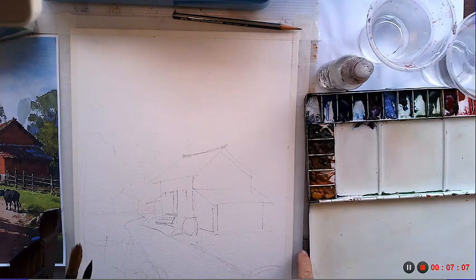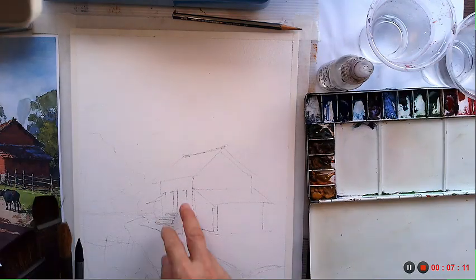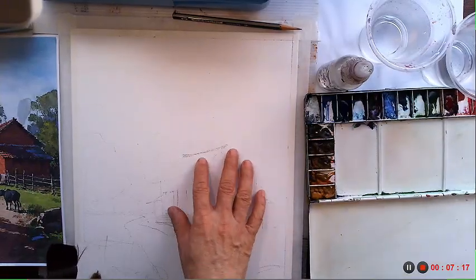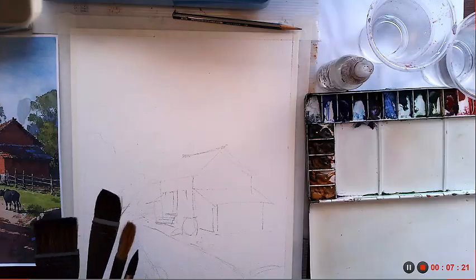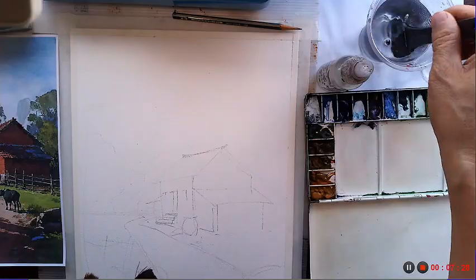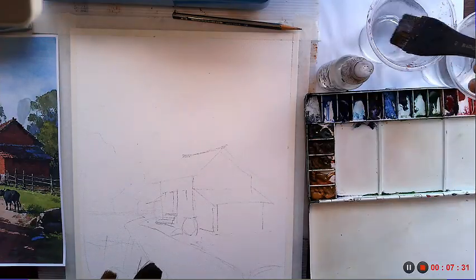Layer one I will be using wet on wet. And as I mentioned, for this particular one, I will treat the house as a standalone. I will not paint it, just block it out, but I will paint the rest. So layer one will be the light tone. I will use wet on wet techniques.